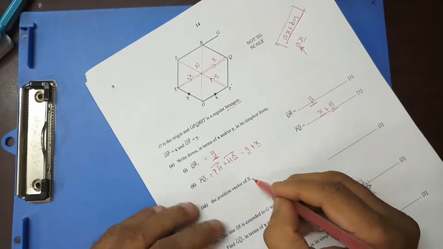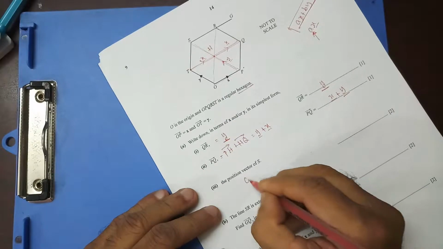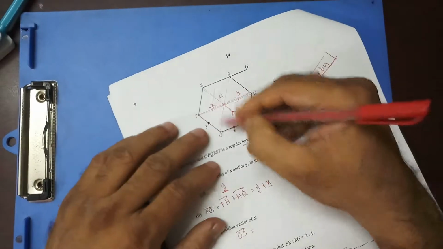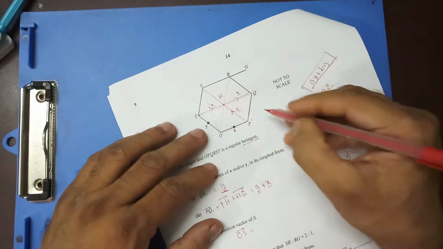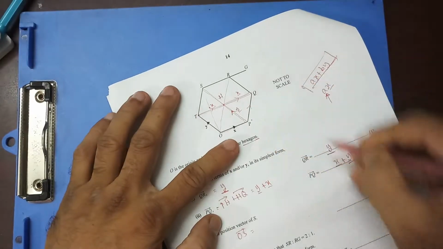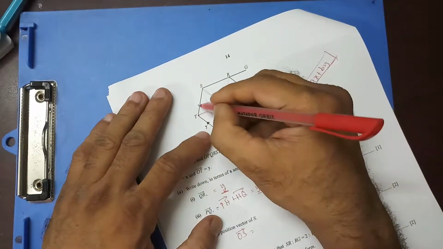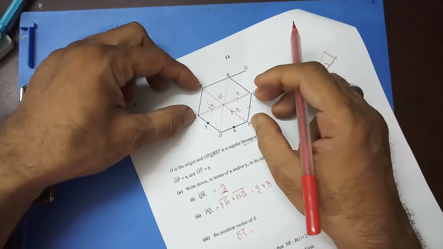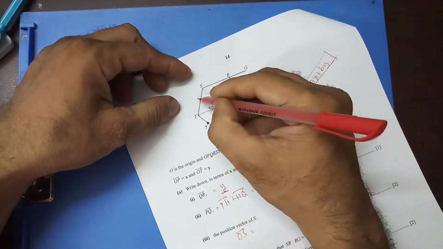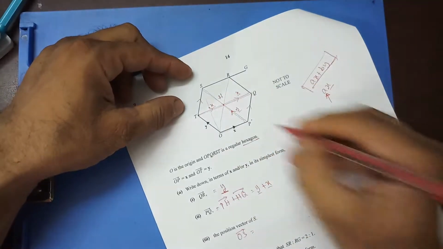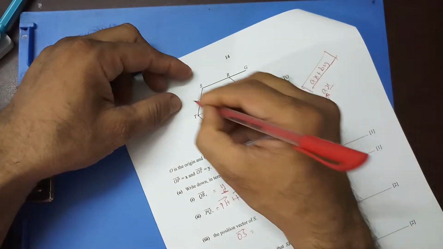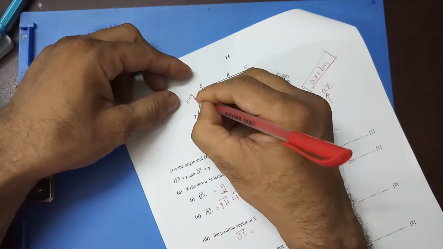Okay, the position vector of S. Position vector means OS. So O to S. So we are looking at this one. So PQ, we already know that PQ is x plus y. So this TS is opposite of PQ and they are equal. So that's nothing but x plus y, and this is also x plus y.